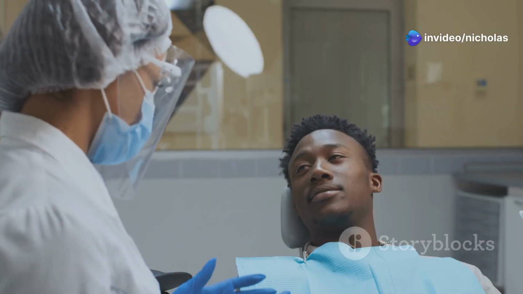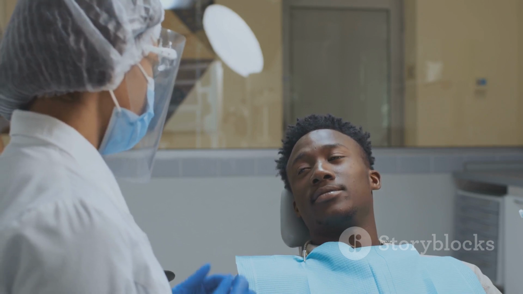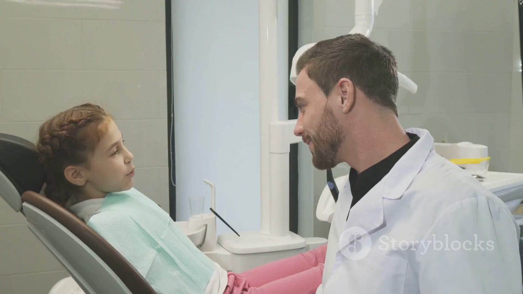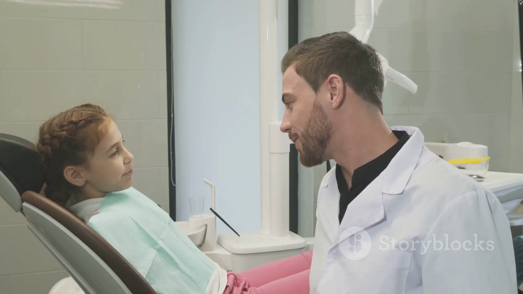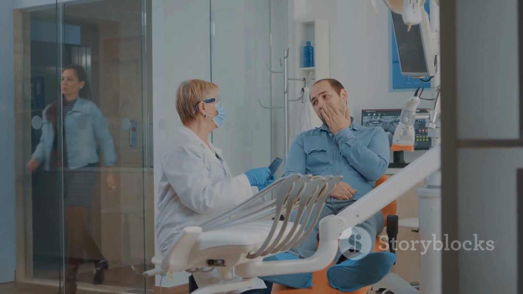While root canal treatments are generally safe and effective, like any procedure, there are potential complications that can arise. These are relatively rare, but it's essential to be aware of them. One possibility is that the canals are not completely cleaned, which could lead to reinfection.